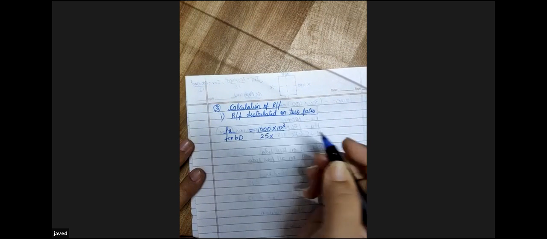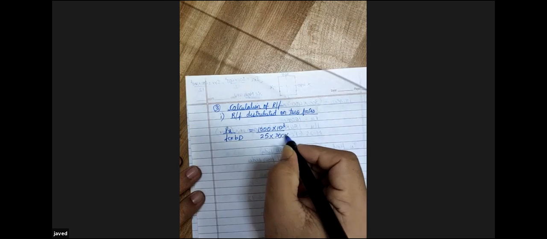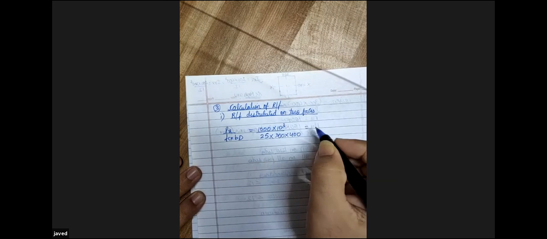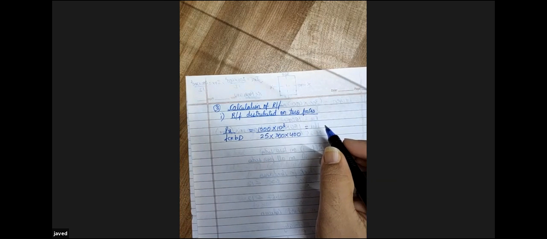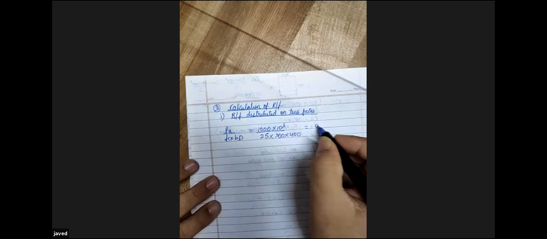Okay, 25. So 25 into b is how much? 300 and depth is 400. Yes, give me the value. ये वाला ratio is 0.33. Okay. ठीक है.